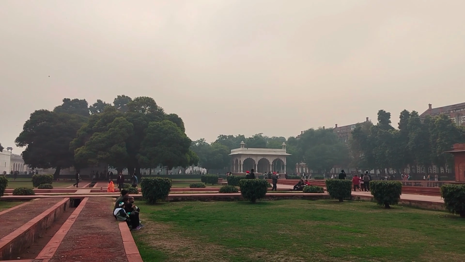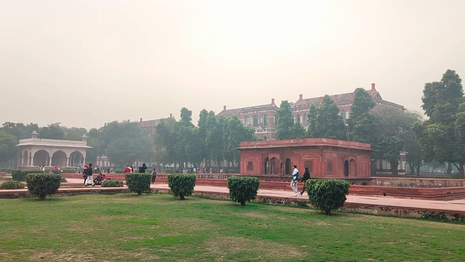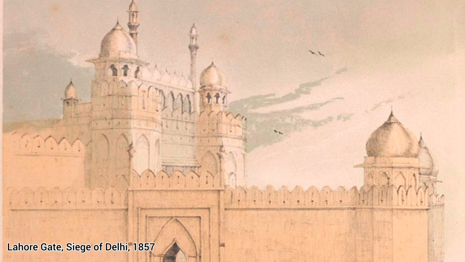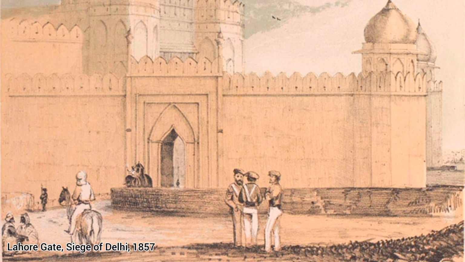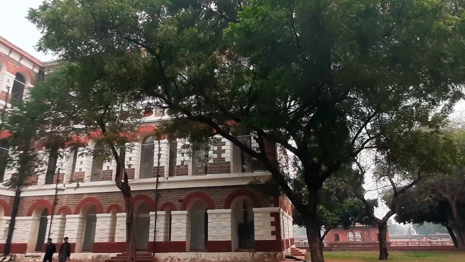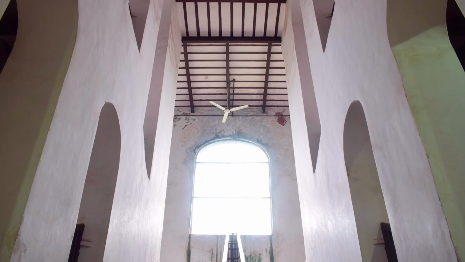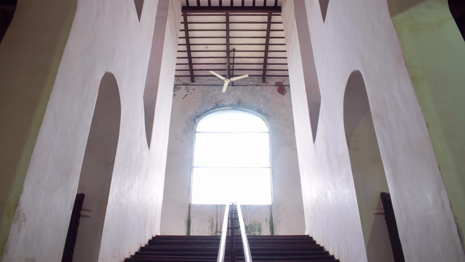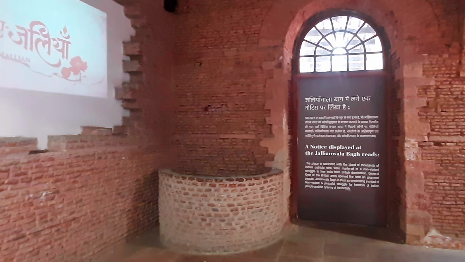The Revolt of 1857 significantly altered Red Fort's architecture. The fort complex was plundered by the British troops and 2/3 of the inner structures were destroyed. A prominent remnant of the British occupation are the barracks. At present, these have been converted into museums showcasing India's freedom struggle.